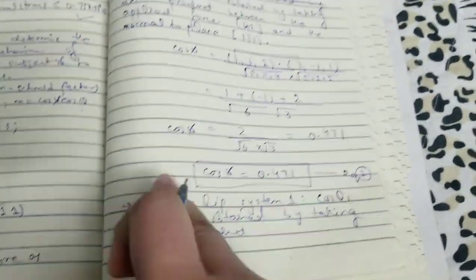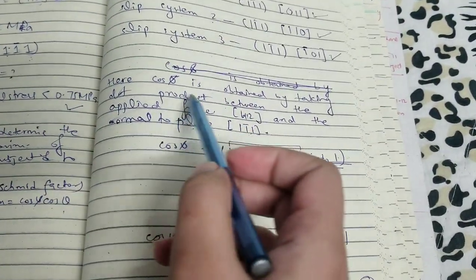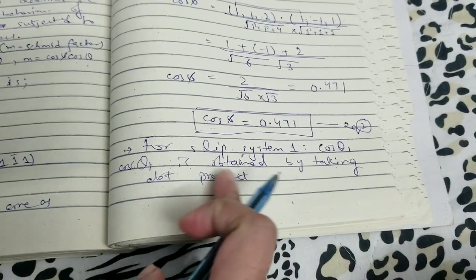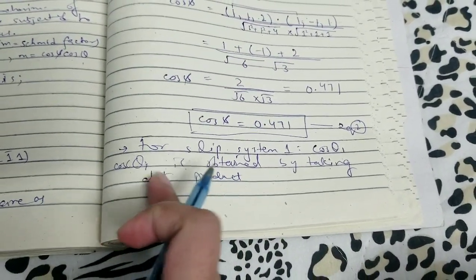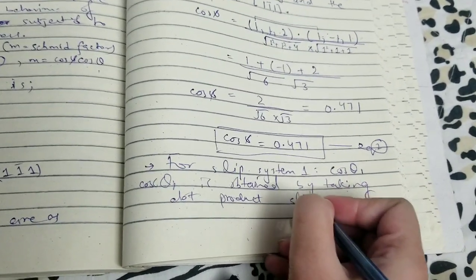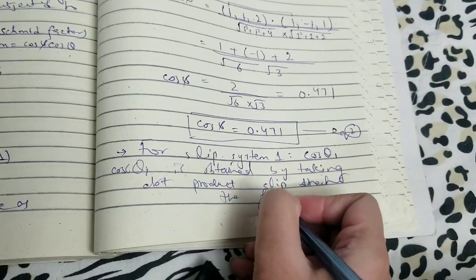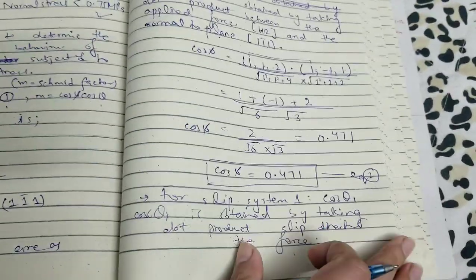For cos phi, we had to take the dot product between the vector normal to the plane and the applied force, but for cos theta 1, we have to take the dot product between the slip direction and the force direction, which is 1 1 2.